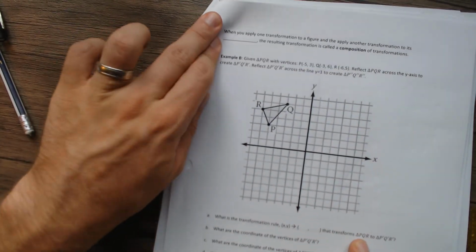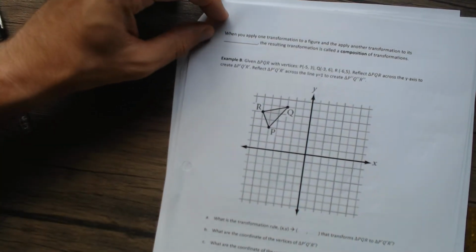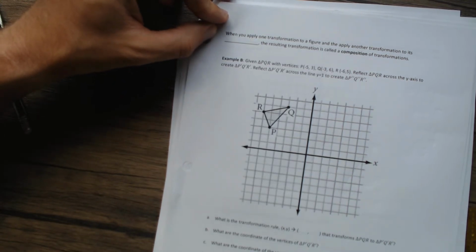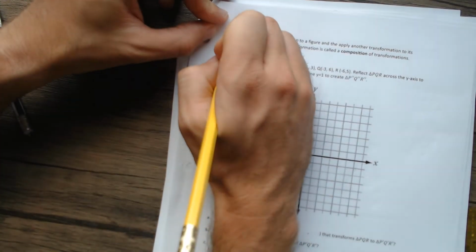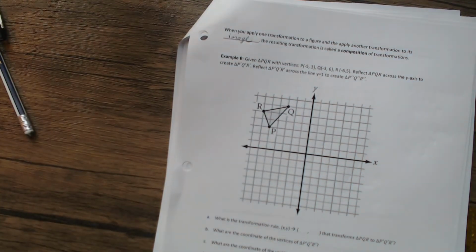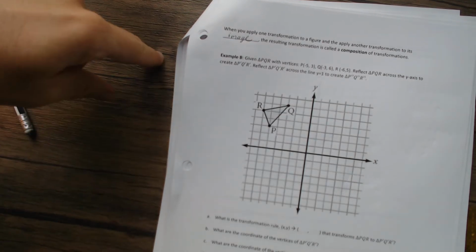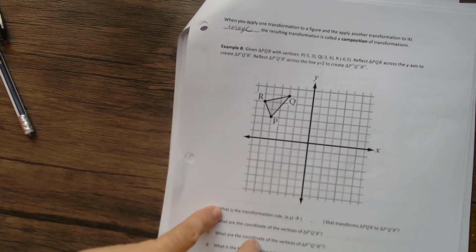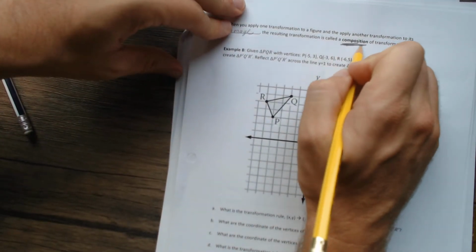So when you apply one transformation to a figure and then apply another transformation to its image, the resulting transformation is called a composition. In other words, you're doing multiple transformations, which is what we did in the previous example. So the key word is composition.